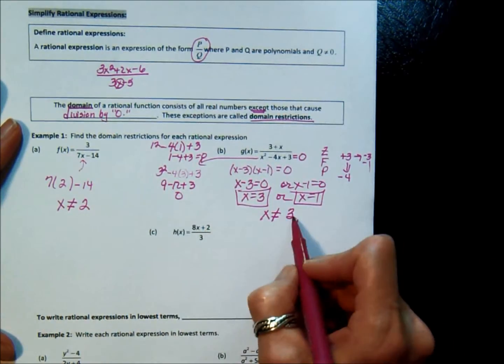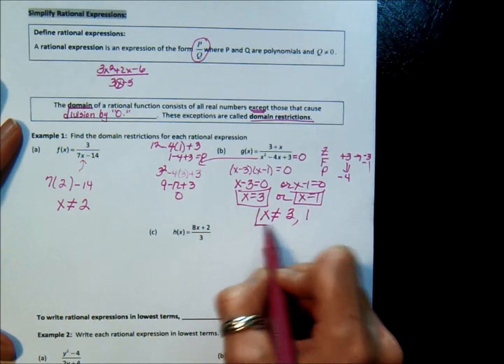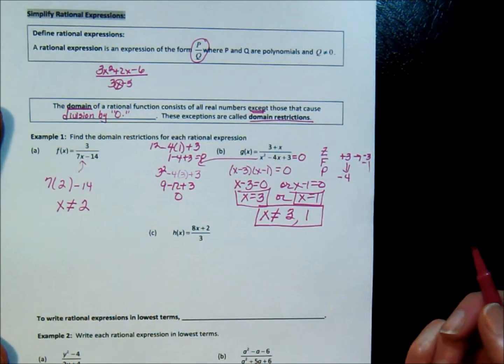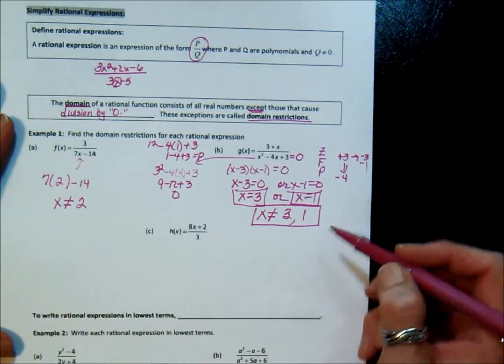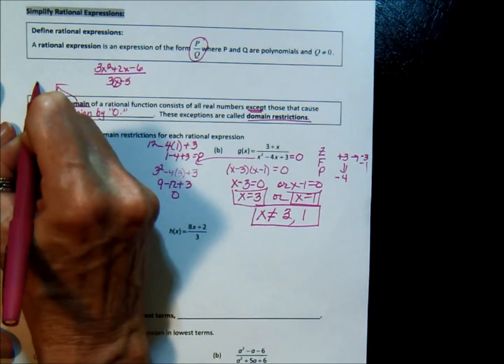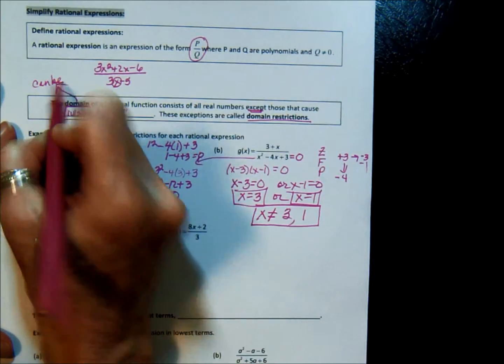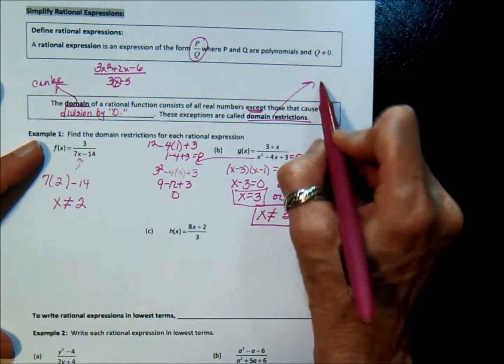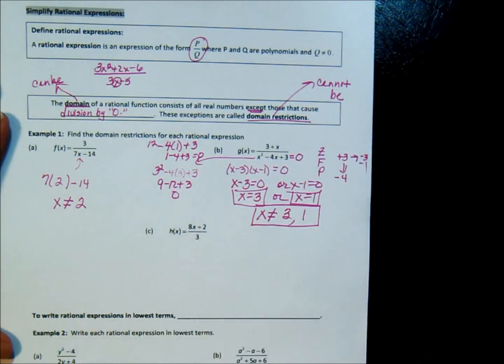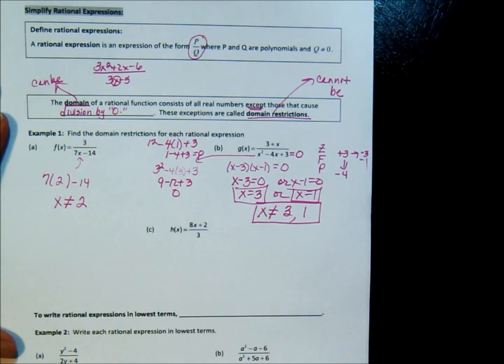So x cannot be 3 or it cannot be 1. Those are restrictions on the domain of x, the things that x can be. So the domain is what x can be. The domain restrictions are what x cannot be, because it would cause division by 0.